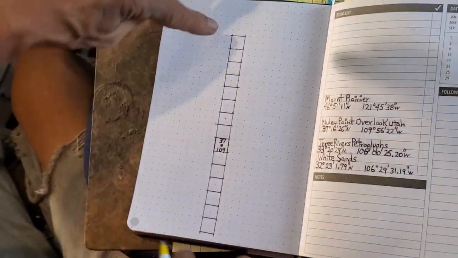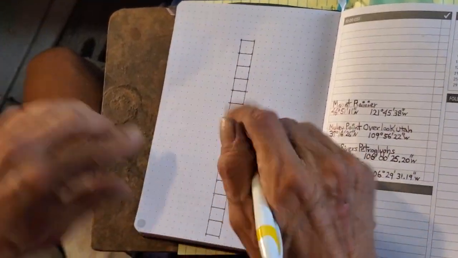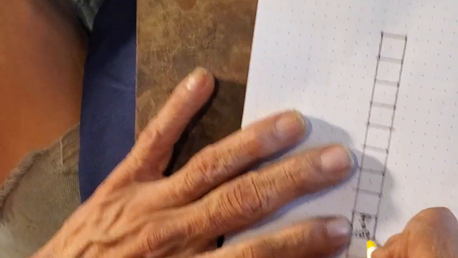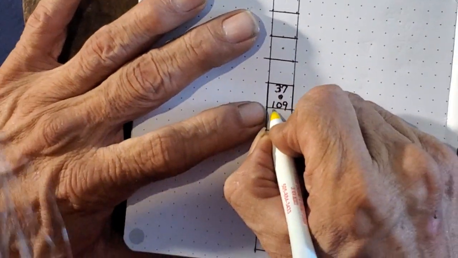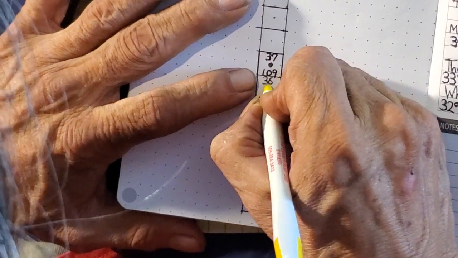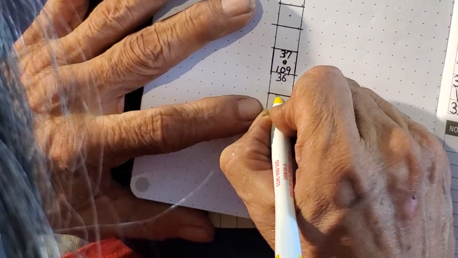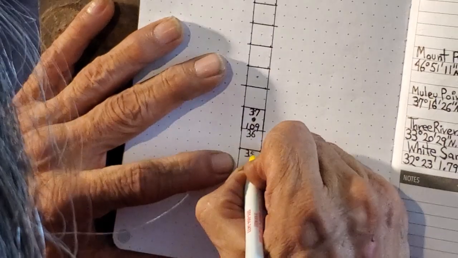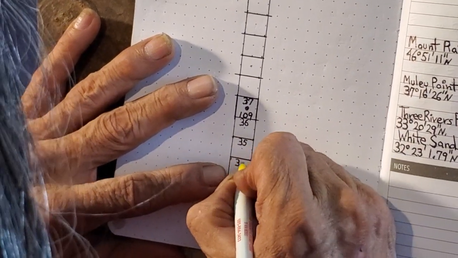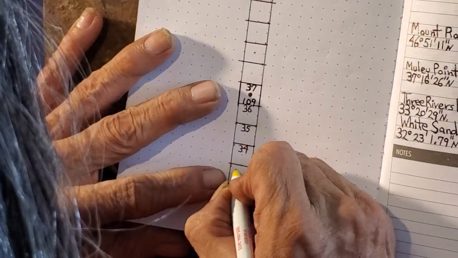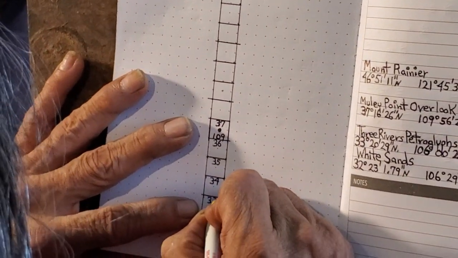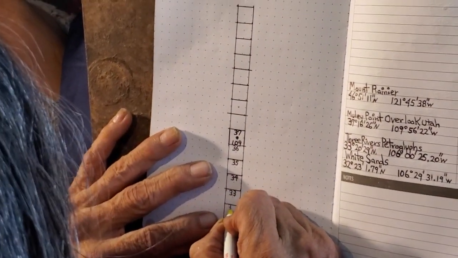Okay, so what I'm doing is north and south. Got it. See this 37 right here? After this, I take that 37, and I want to know where it goes down to. 37, 36, 35, 34, 33.